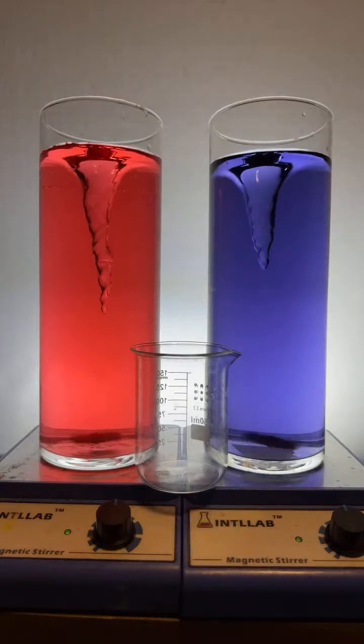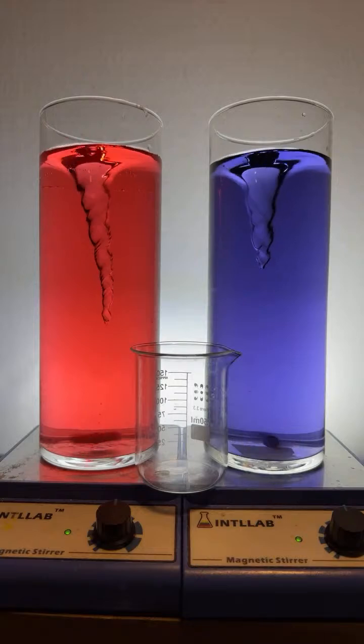All right? So if you've been paying attention, you should know what color this will make.